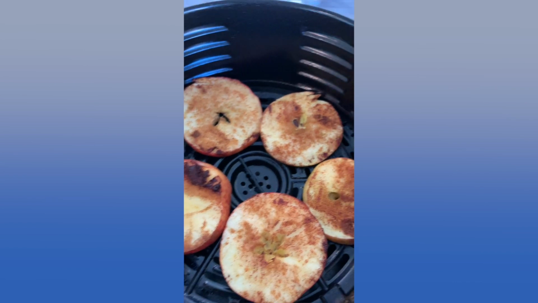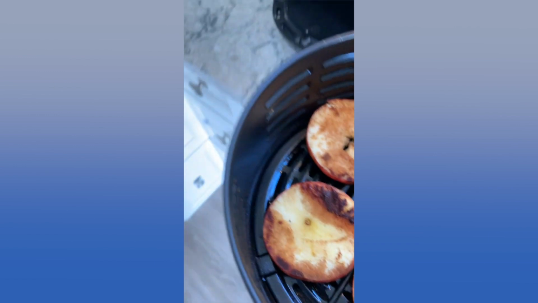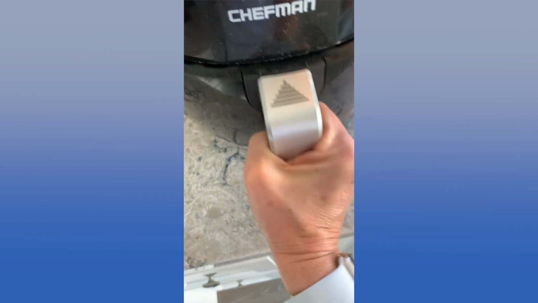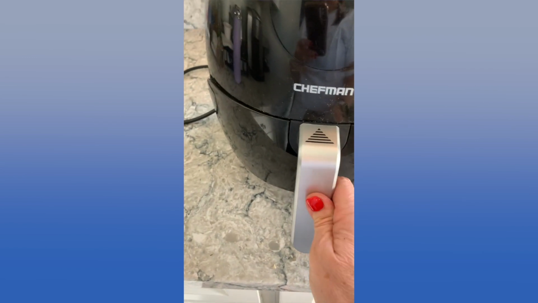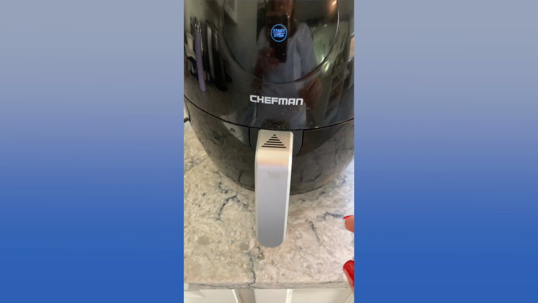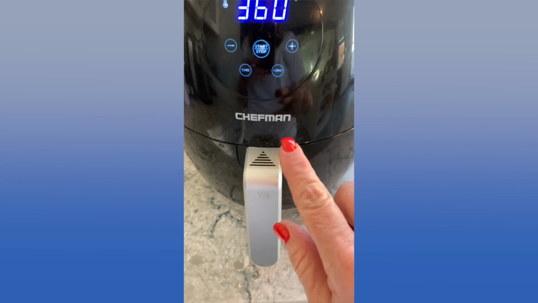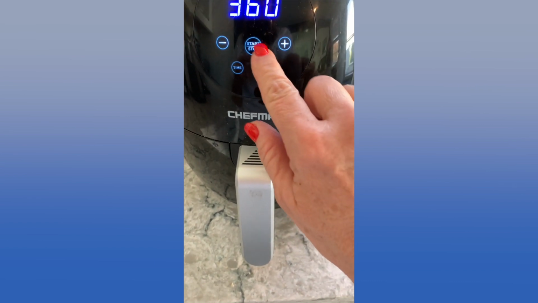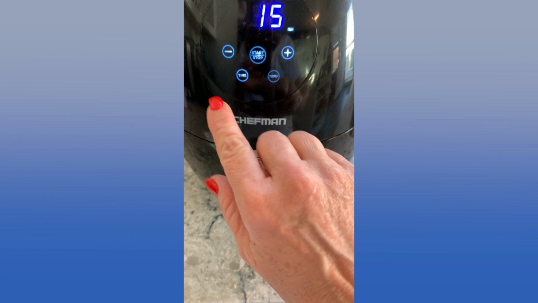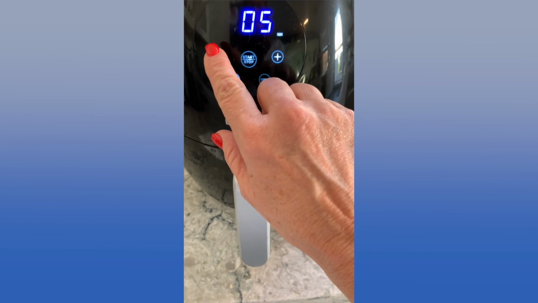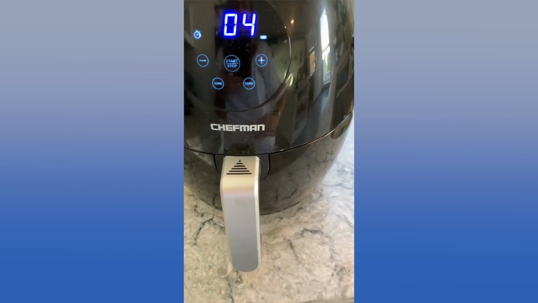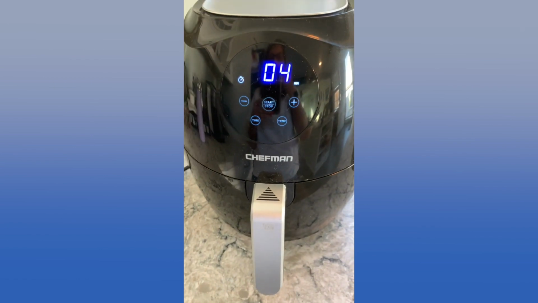And I'm gonna put them in for 4 minutes more. Temperature 370, time 4. Okay, and now we're gonna get the other side for 4 minutes.